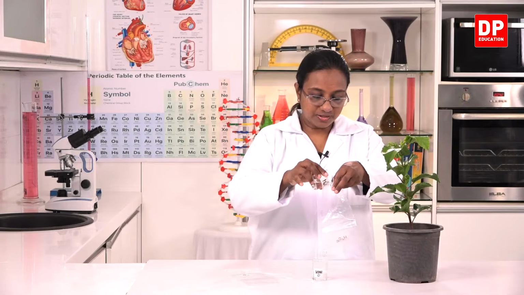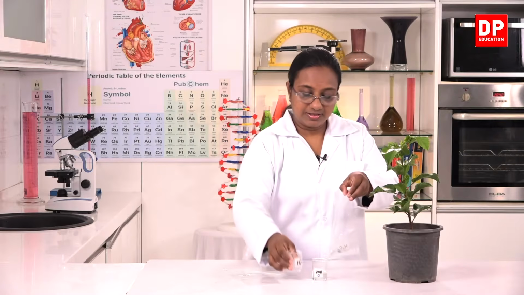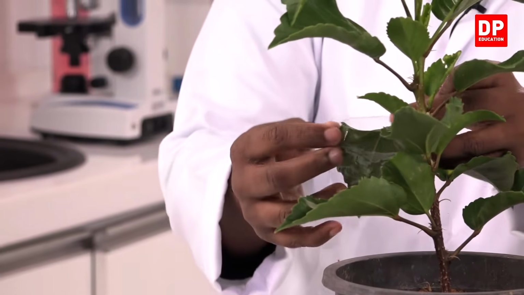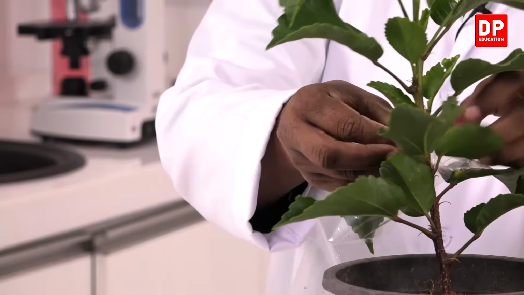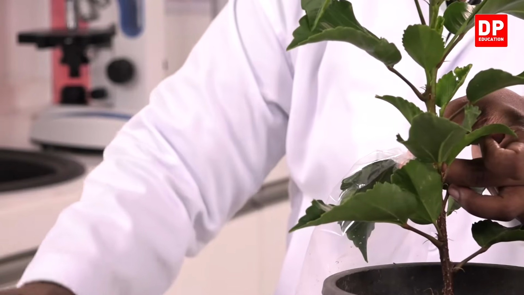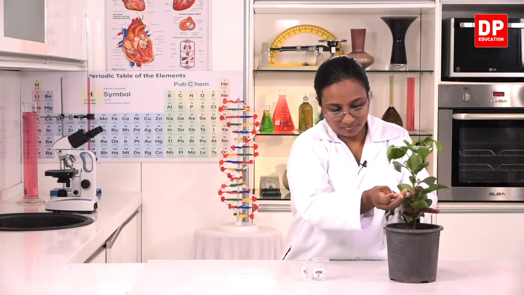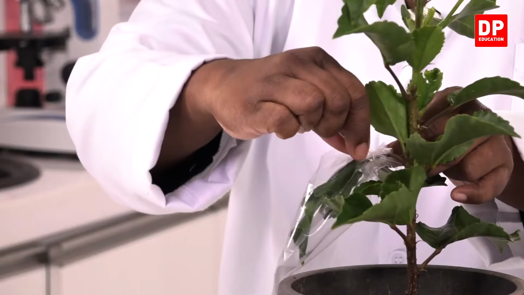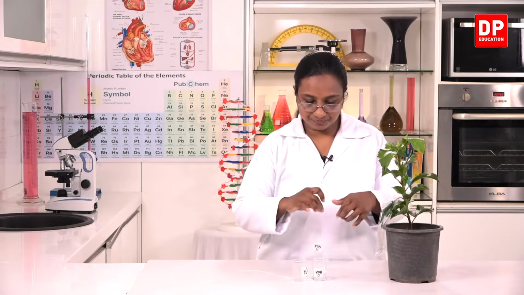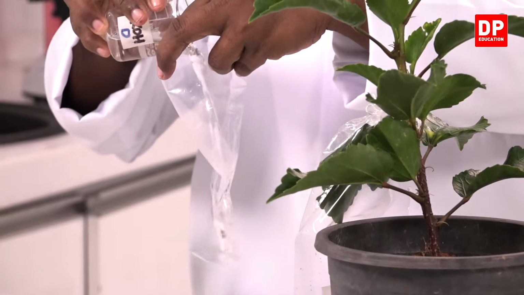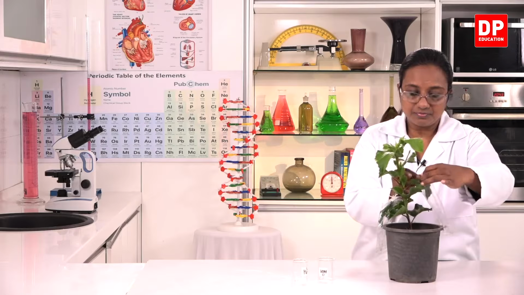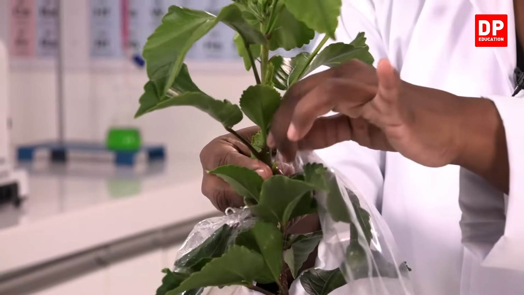So I'll transfer the water into bag C and insert the leaf into the bag. And then we will have to tie it. Similarly, to the other leaf, I will add the KOH solution into the bag, insert the leaf.